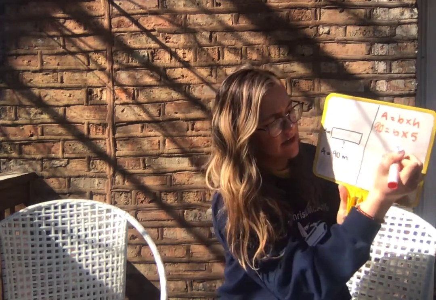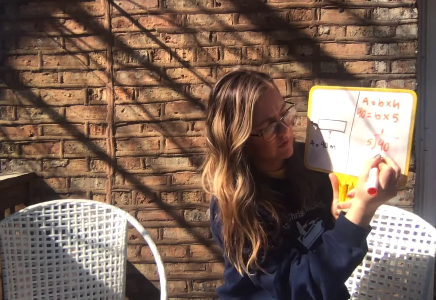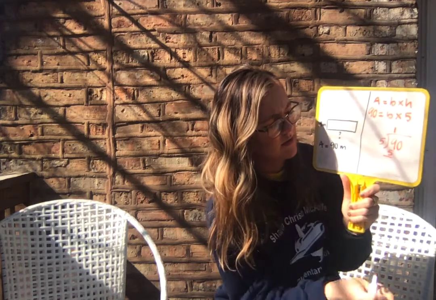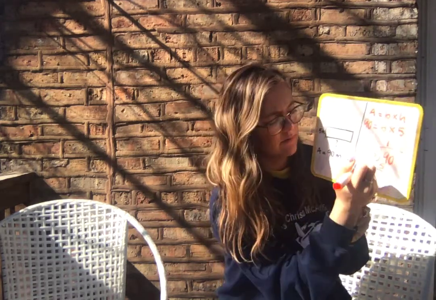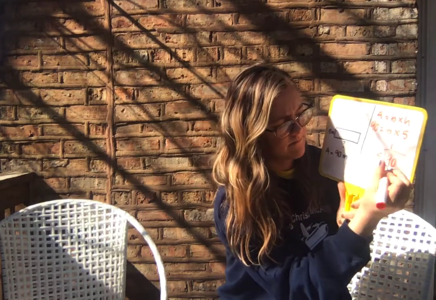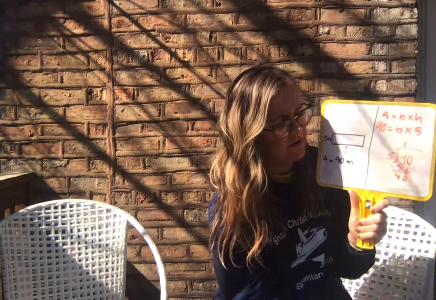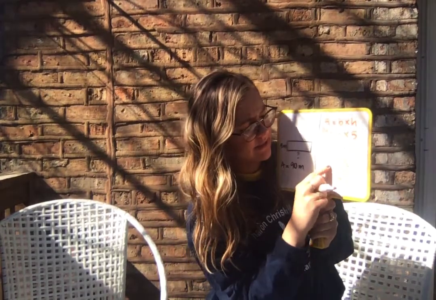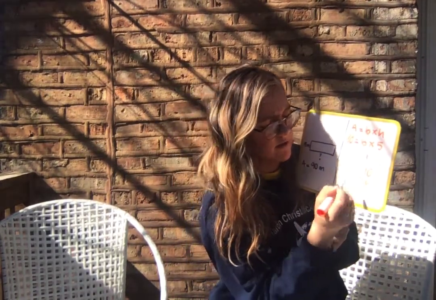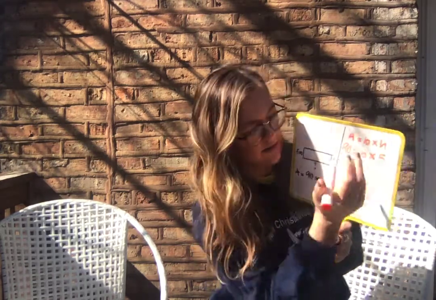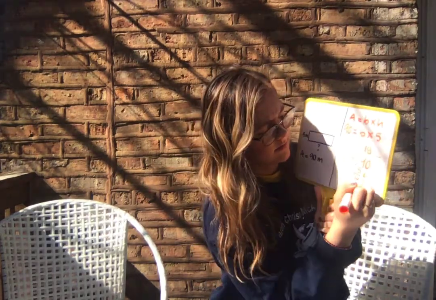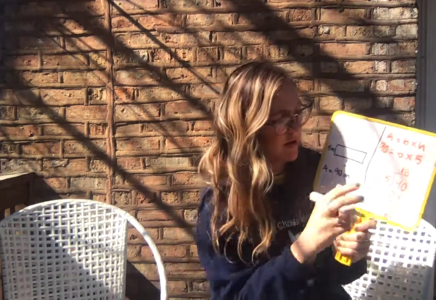5 goes into 9 one time, which is 5. When I subtract, I get 4. Bring down the 0. And now I want to know how many times does 5 go into 40? 5, 10, 15, 20, 25, 30, 35, 40 is 8. And I got a 0, so I can stop.